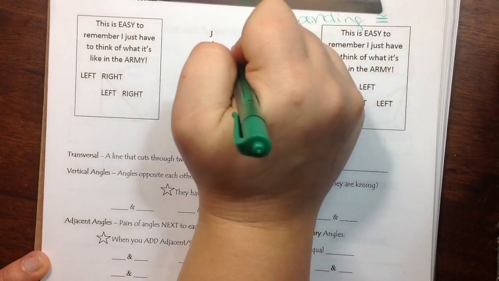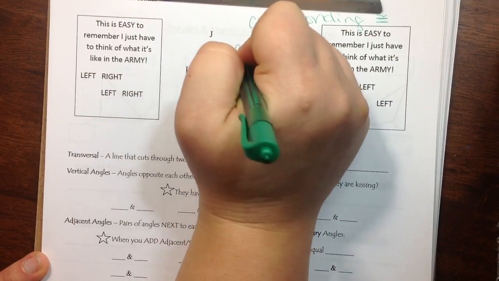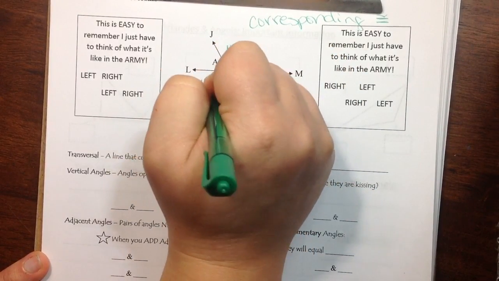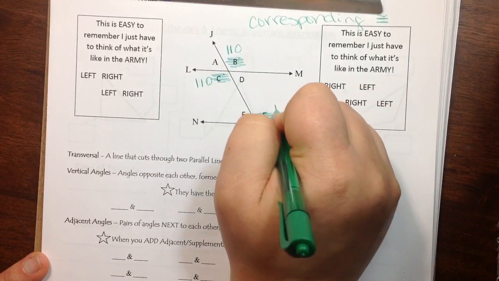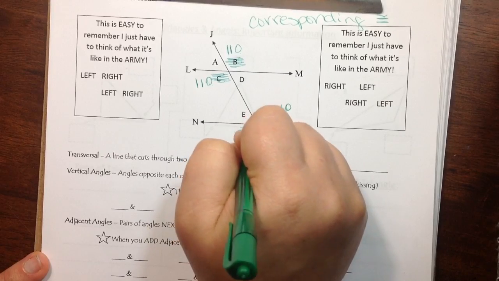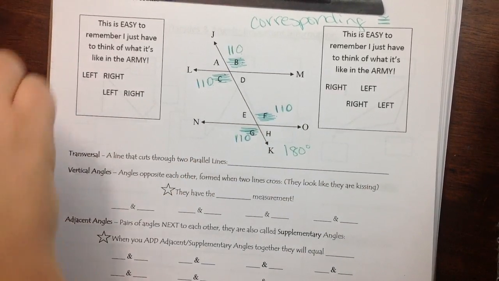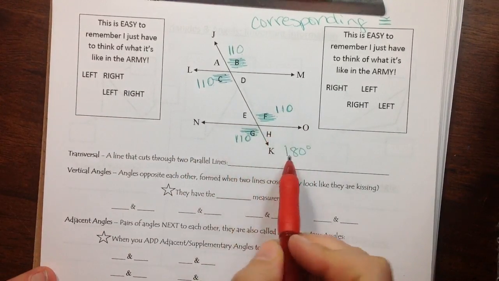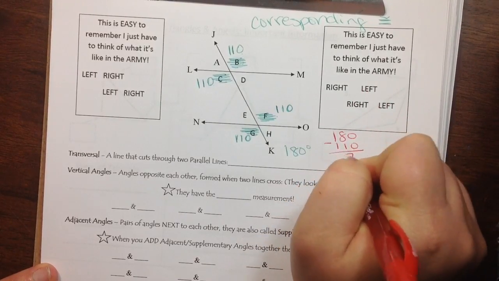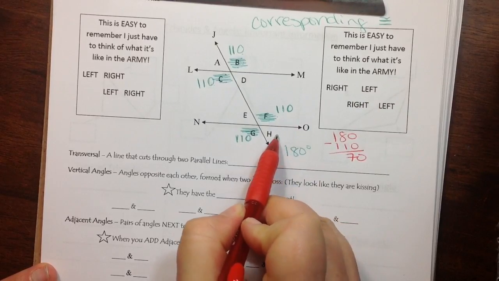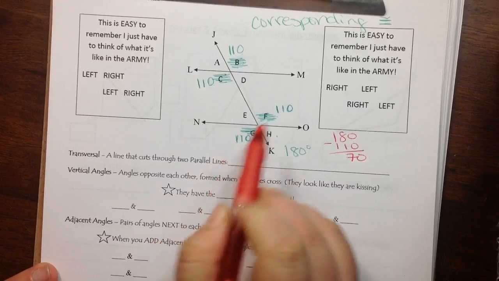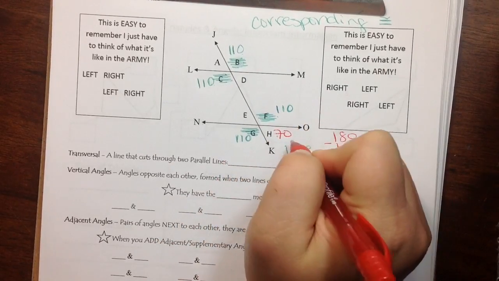So, if B is 110, when I take a step from the right to the left, that makes that 110. Take another step, makes that 110. Take another step, that makes that 110. About face means to turn all around, halfway around, 180 degrees. So we're going to take 180, subtract the 110, and we get 70. So that's our missing angle because this is a straight line, which has to be 180. So we take what we have and we subtract the 70. So now we're back on the right.